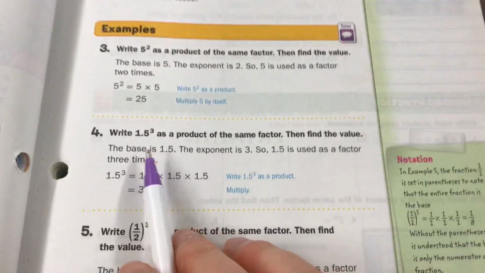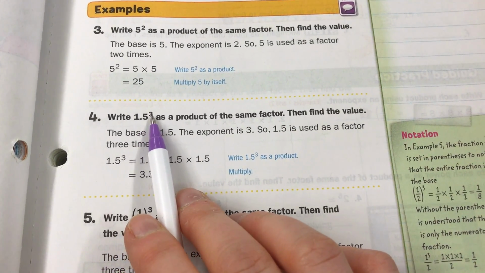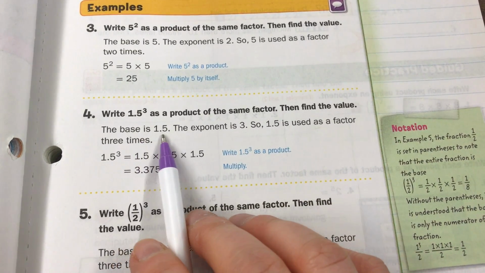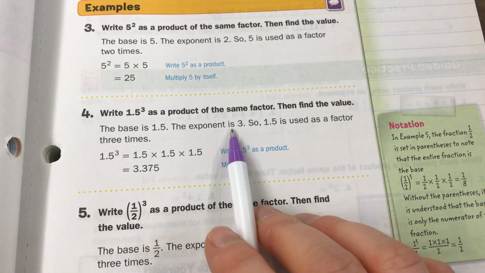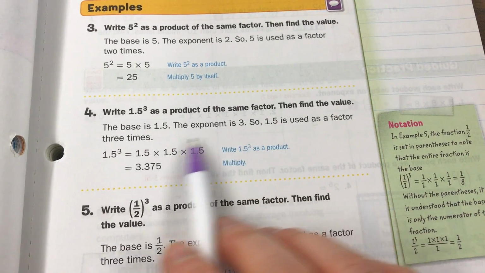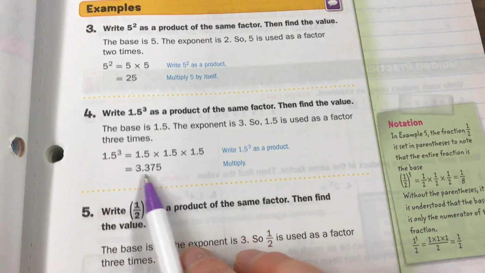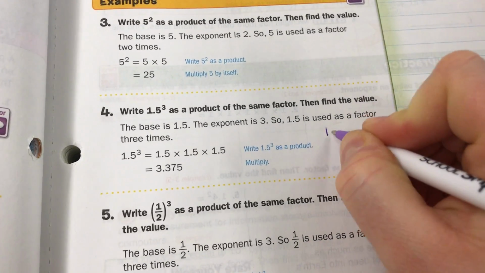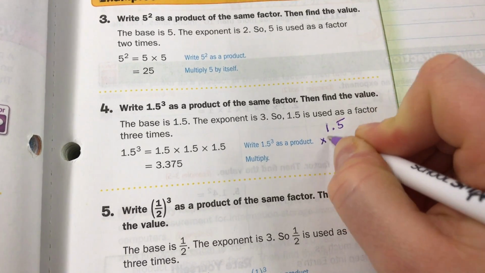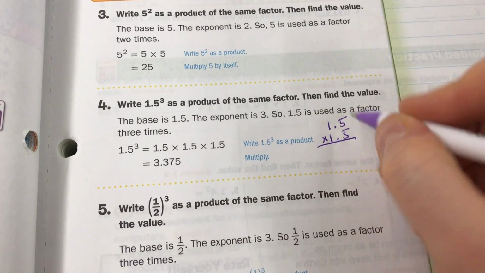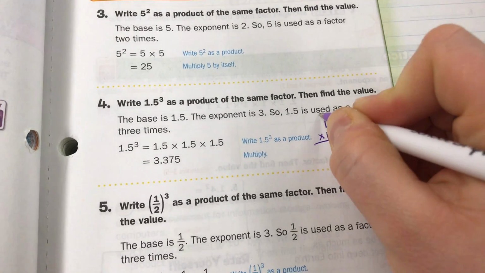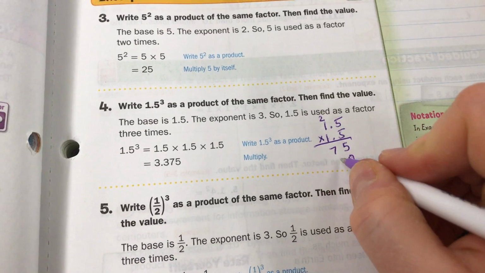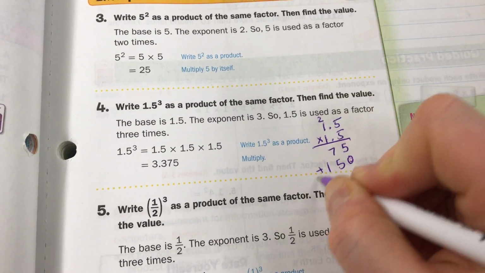What if you have a decimal? Write 1.5 to the power of 3 as a product of the same factor, then find the value. So the base is 1.5. The exponent is 3, so 1.5 is used as a factor 3 times. So let's remember how to multiply decimals. First, do 1.5 times 1.5. Don't forget that little placeholder there. 1 times 5, 1 times 1, add.